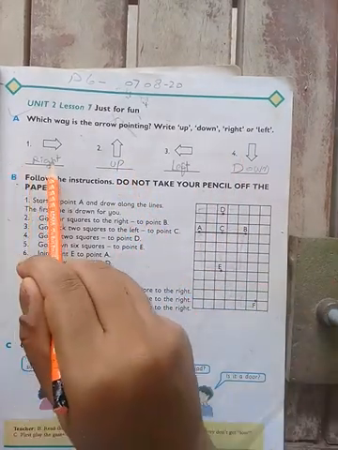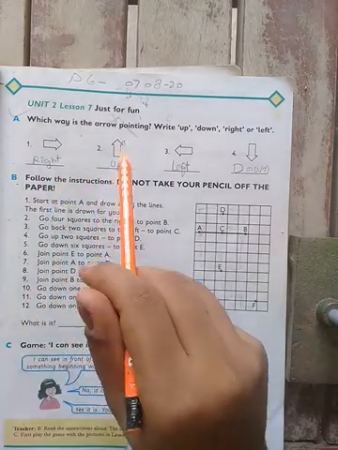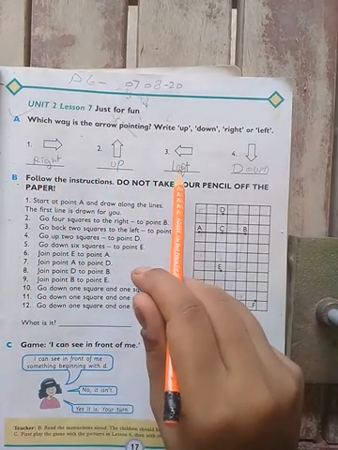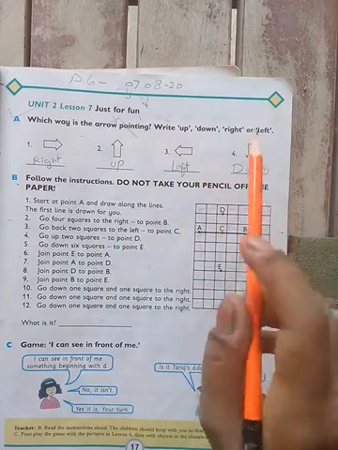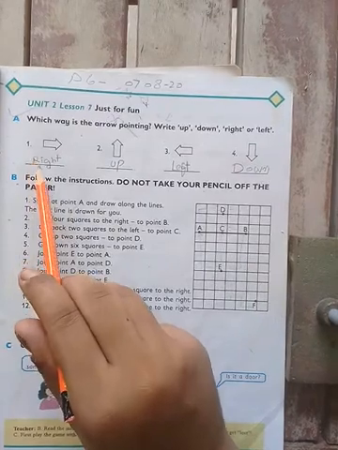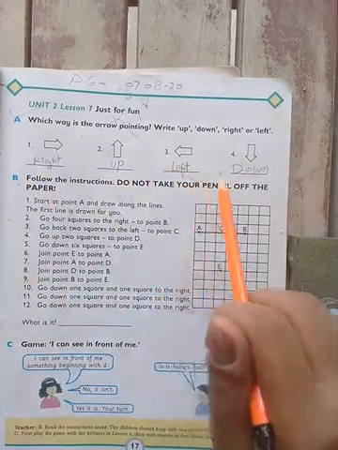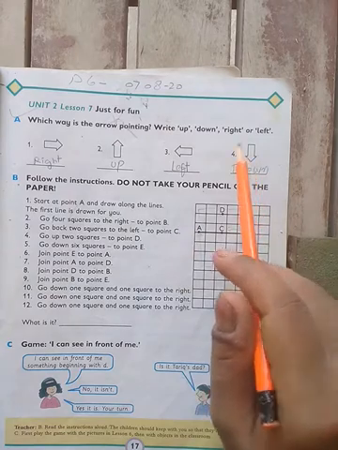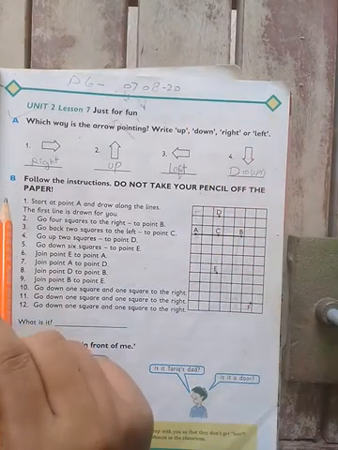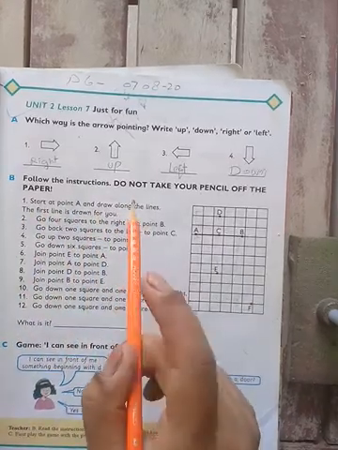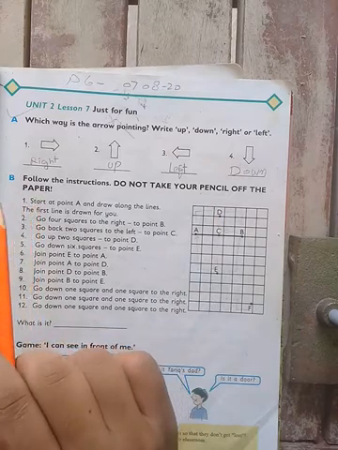So this arrow is showing right, this arrow is showing up, this arrow is showing left, this arrow is showing down. Number 1 right, number 2 up, number 3 left, number 4 down. Dear students, come to the exercise B. Follow the instructions. Don't take your pencil off the paper.